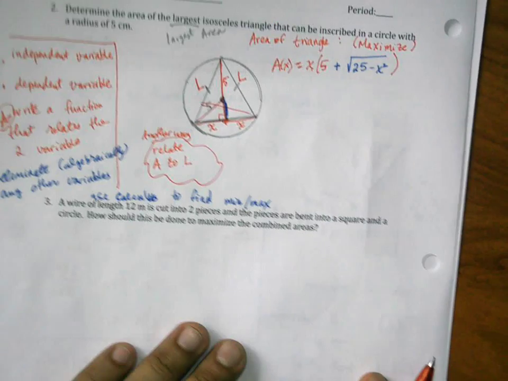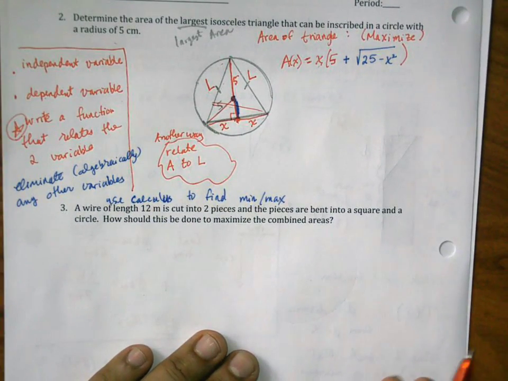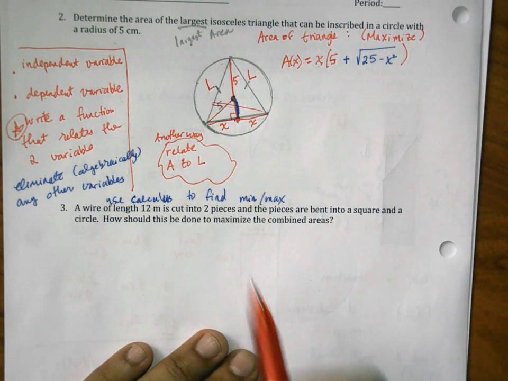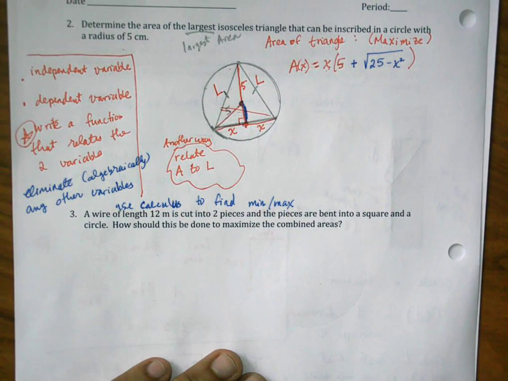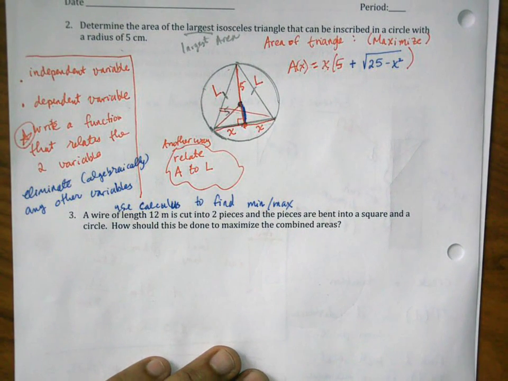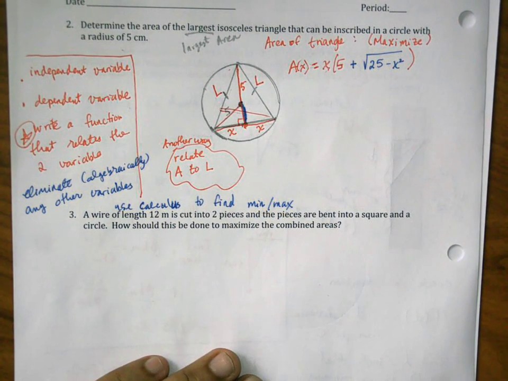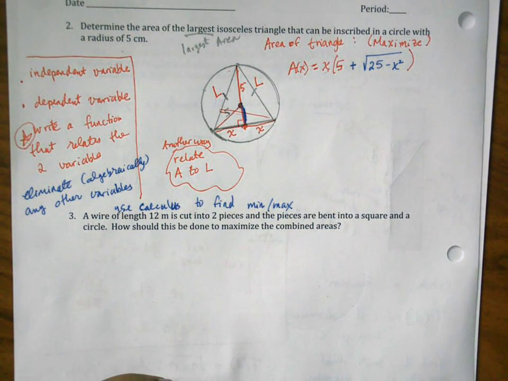Okay, and you might be thinking, well, how would I know that just from looking at this problem that I'm supposed to use x and not L? Well, you don't. You just do these problems. You try it. You run into a brick wall, and then you go back and you try it again. I have tried and struggled with this problem before, so I know that this is the way it is.